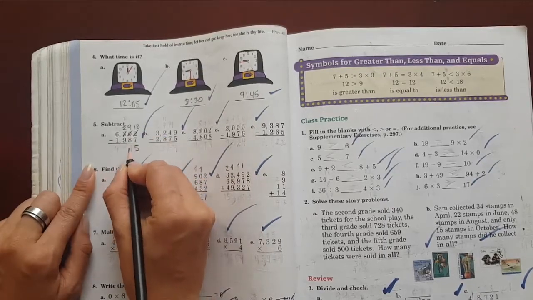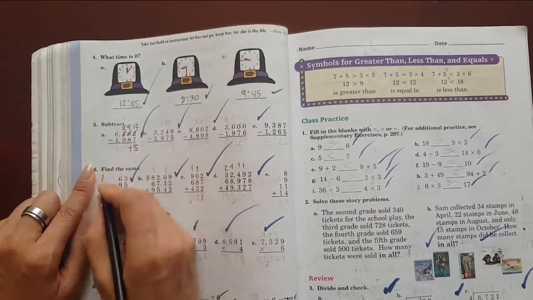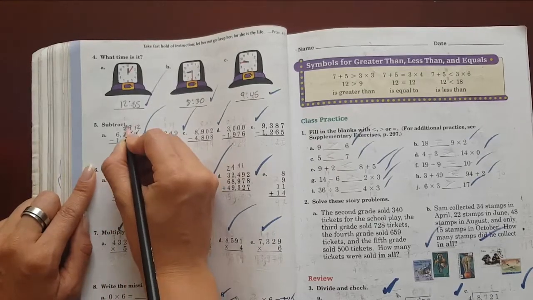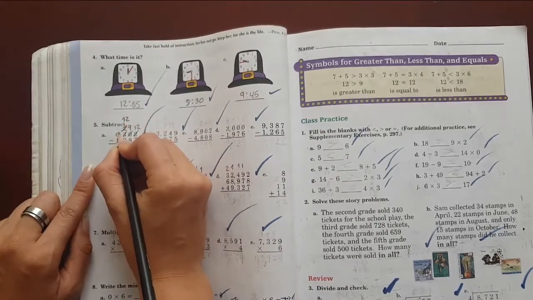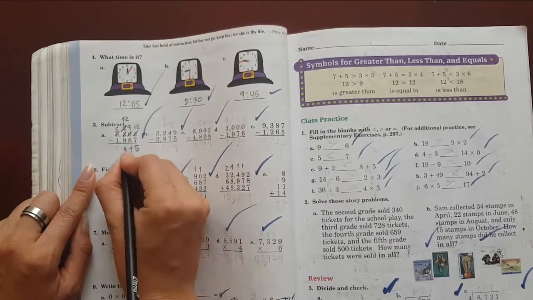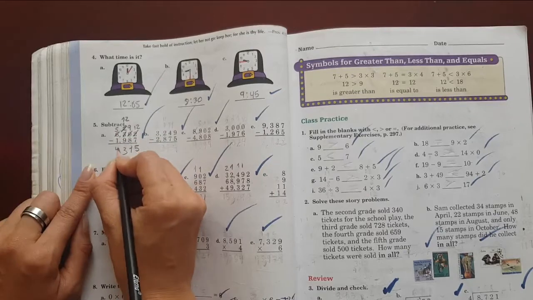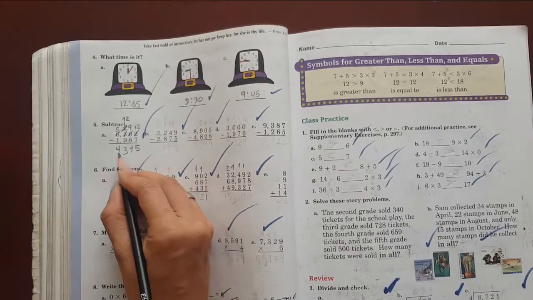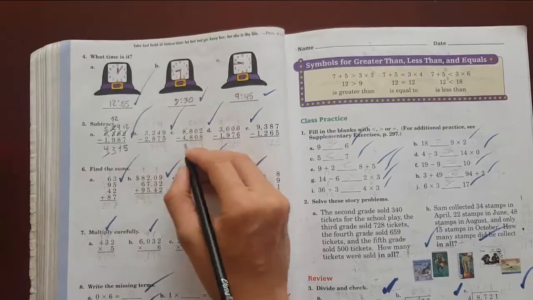9 minus 8, 1. 2 minus 9. May I take 9 from 2? No. So these 2 change to a 12 and these 6 change to a 5. 12 minus 9, 3. And 5 minus 1, 4. And remember, place the comma. 1, 2, 3, comma. Let's move on.